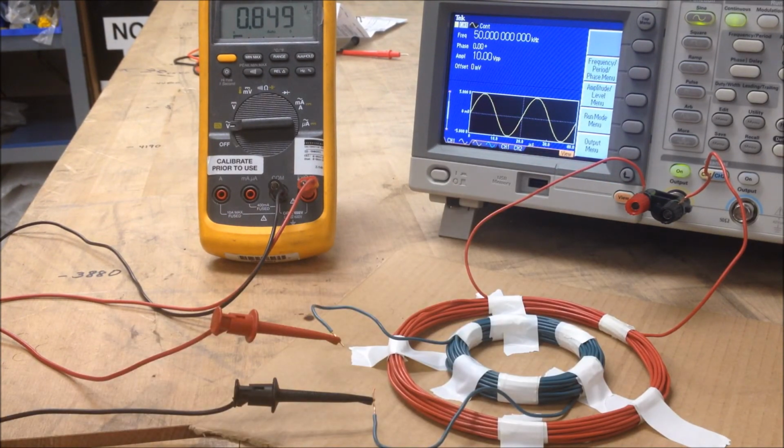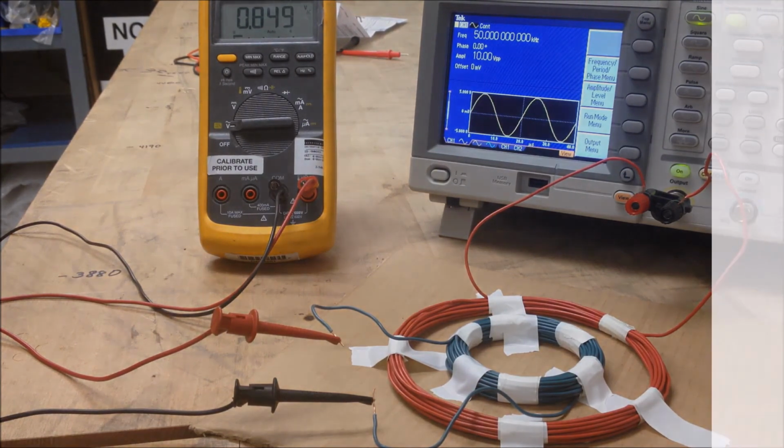So not only can this detector sense when a metal object is in the area, but by reading the change in voltage, you can actually tell what type of metal you're seeing.